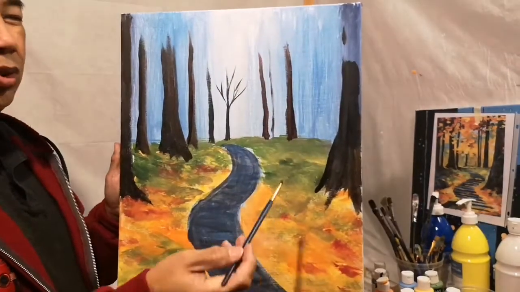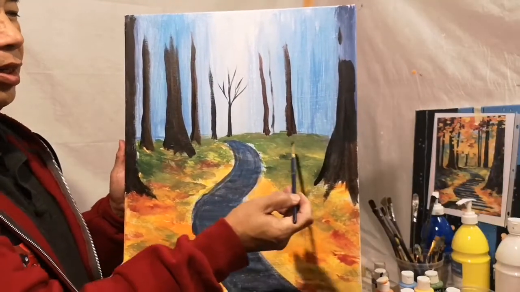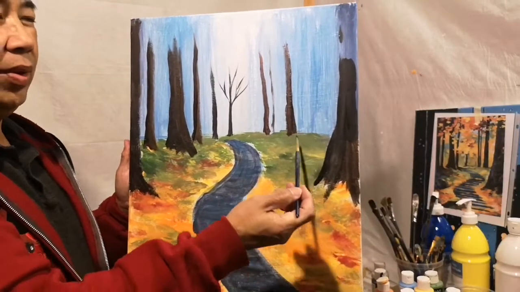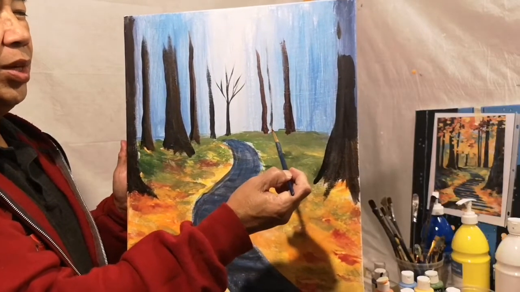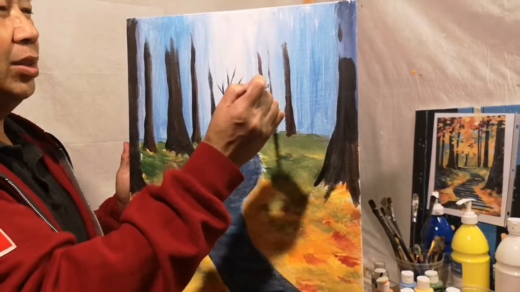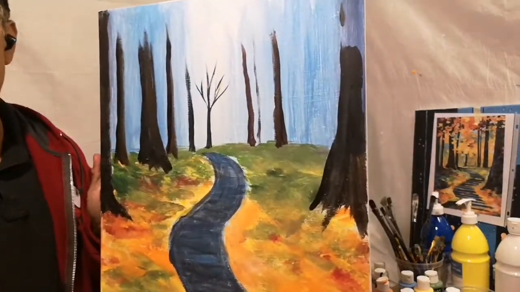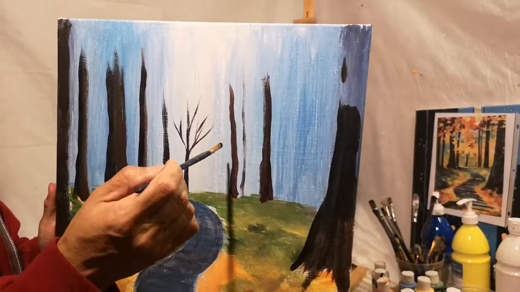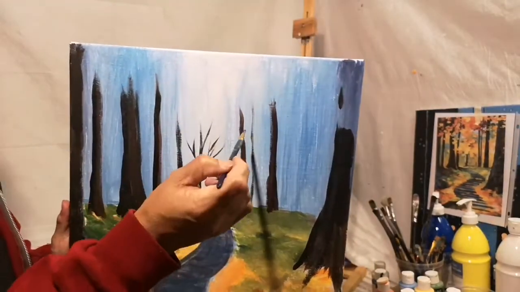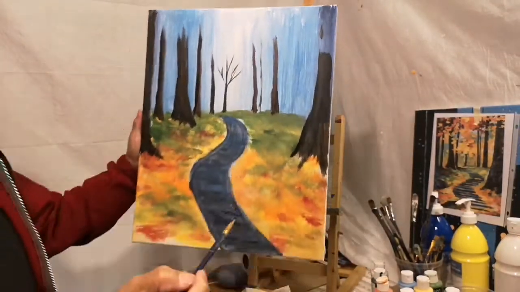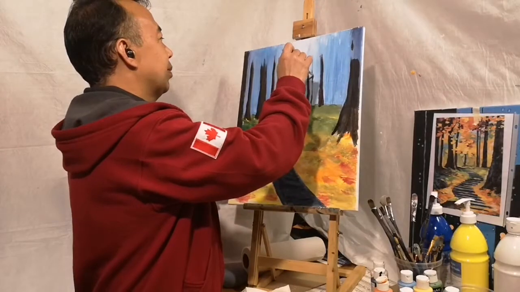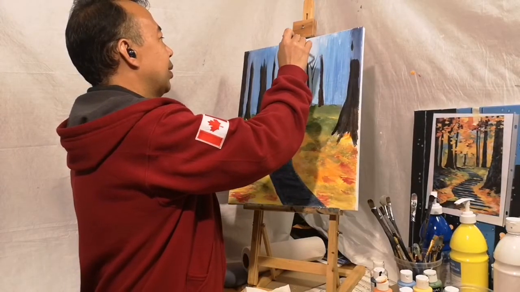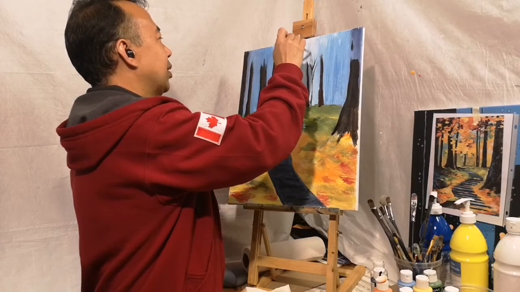So take note of the sizes of the trees. Make them different: big, medium, or a thinner tree, to have more variations or a lot of sizes of trees. Okay, spread out some branches.